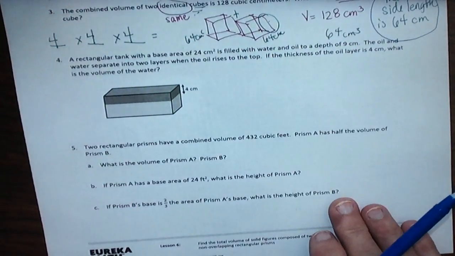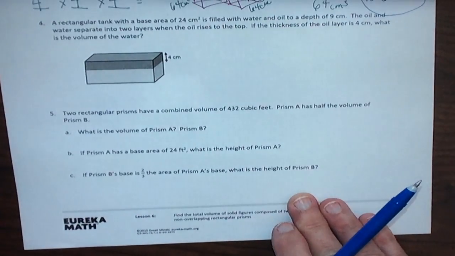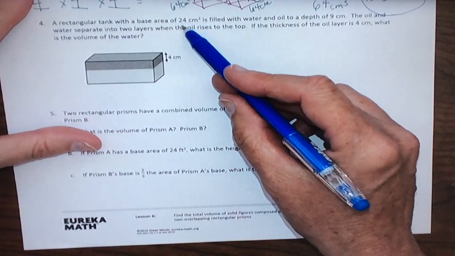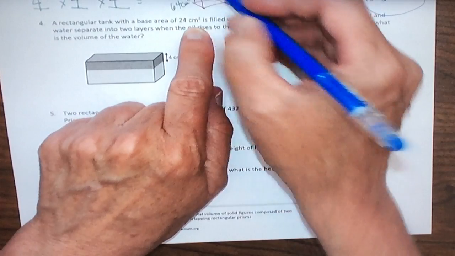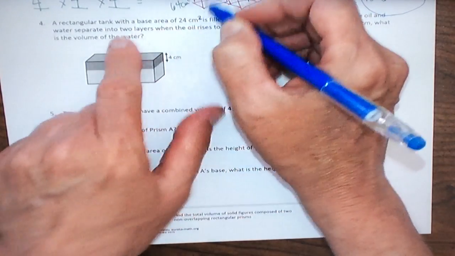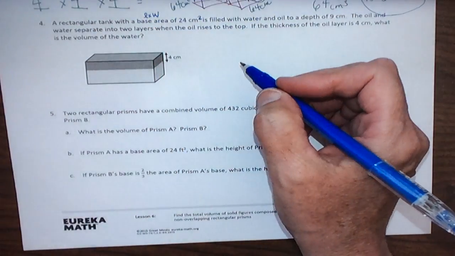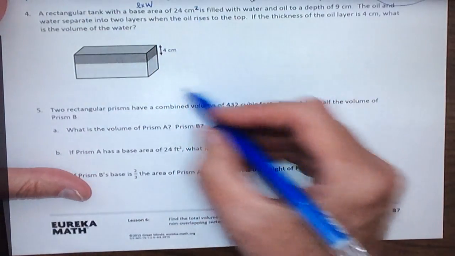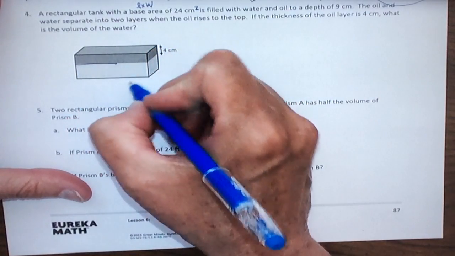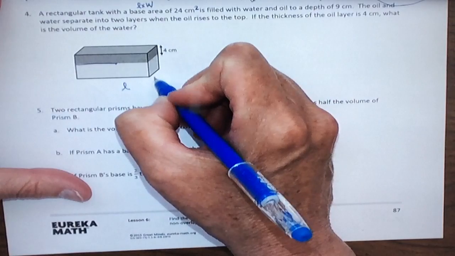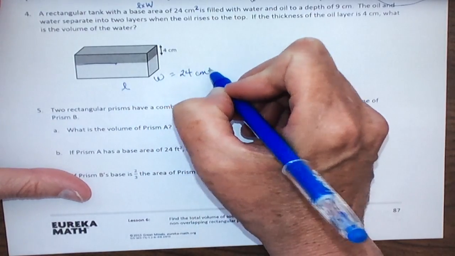All right, let's go to our rectangle number 4. We have a rectangular base with an area of 24 square centimeters. This is a 2 because the area, remember, is just length times width. And we know that the base is 24. So the area, length times width, equals 24.